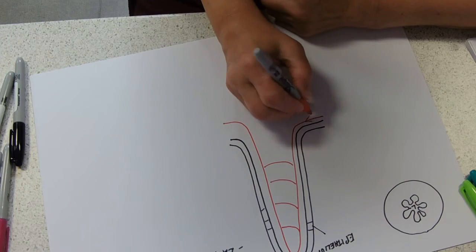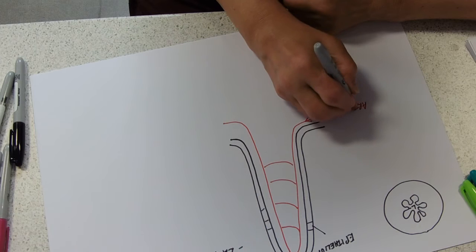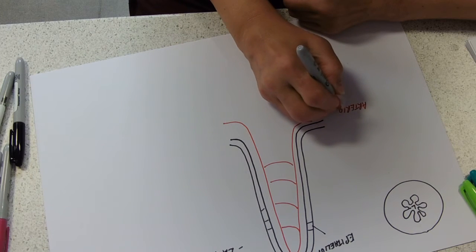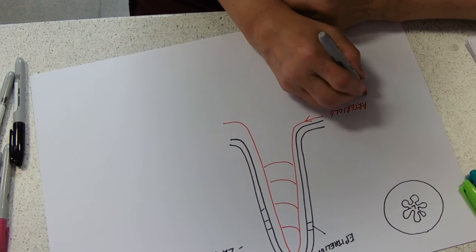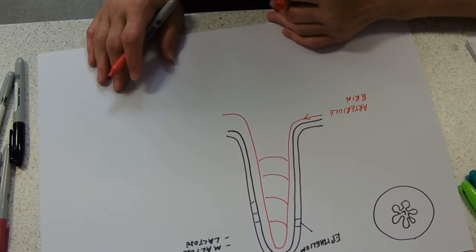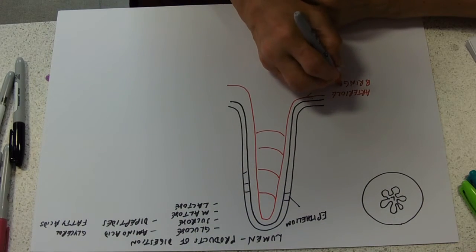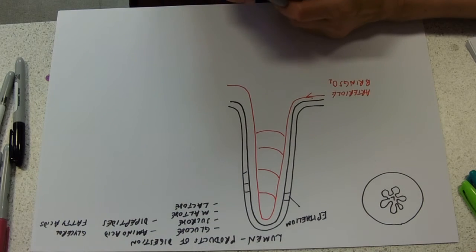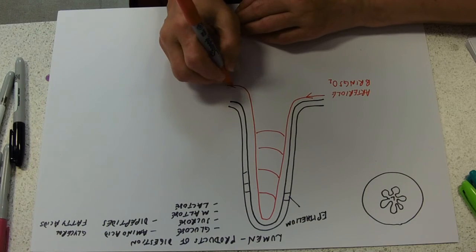So the blood is coming in through an arteriole, dividing up into capillaries, and this brings oxygen. Sorry, I lost the plot a bit there.